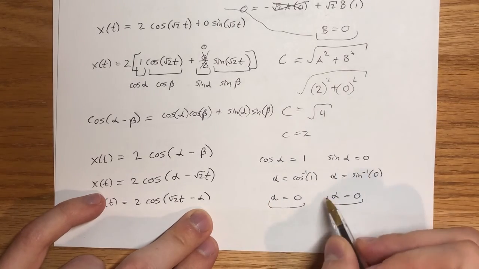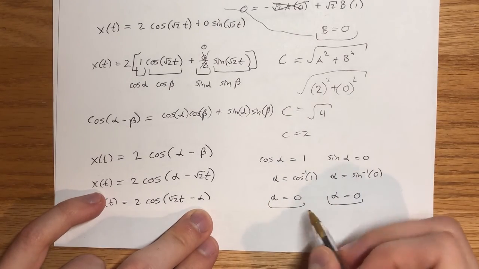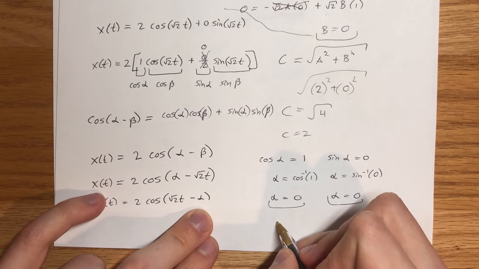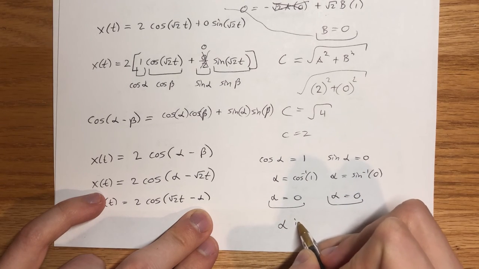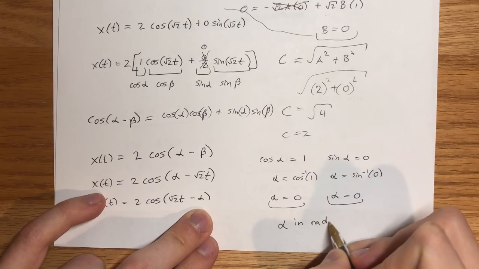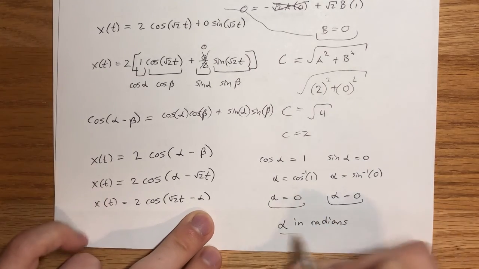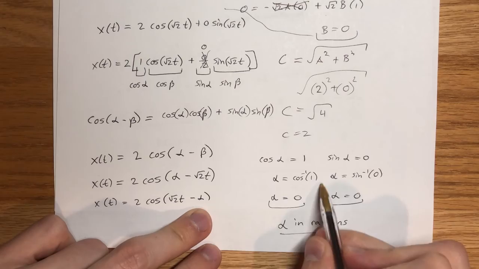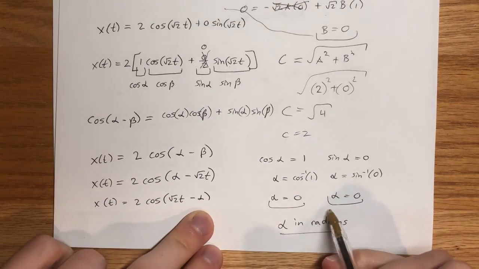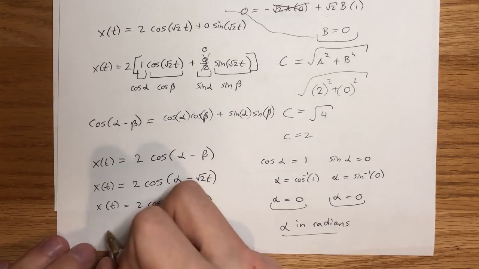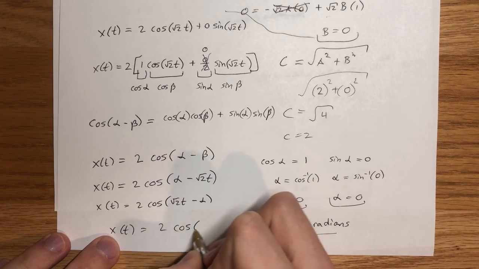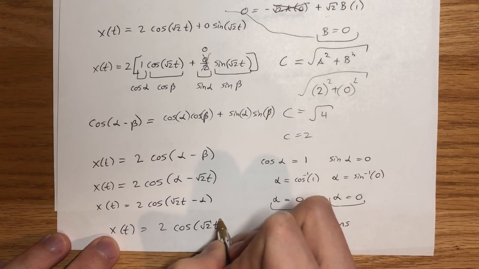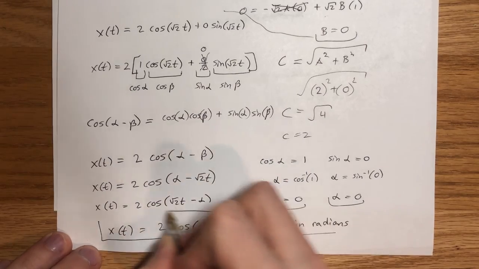These should match, so you know that you have the right alpha. Another thing to remember is alpha is in radians. And since our alpha is 0, we'll have x of t is equal to 2 cosine of square root 2t. That's our final answer for this problem.